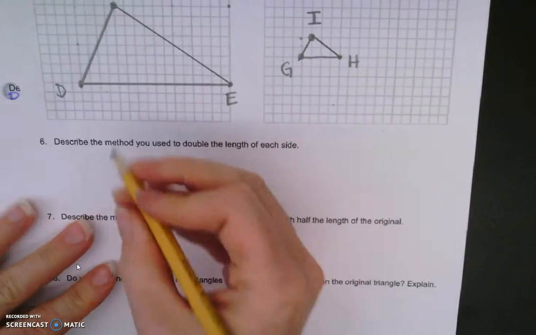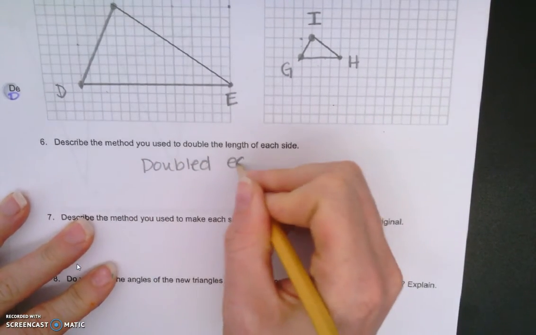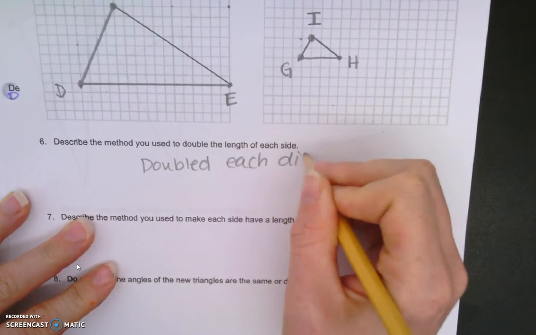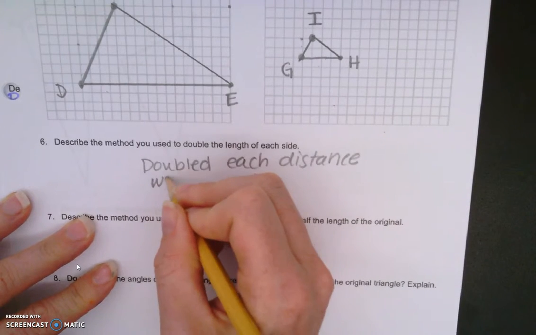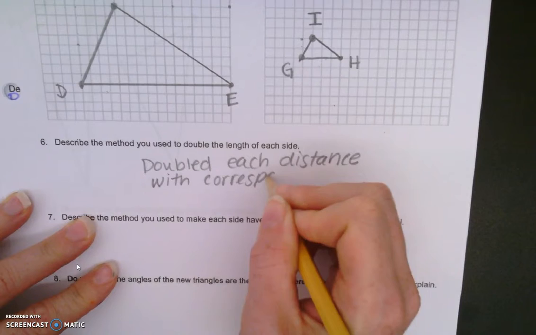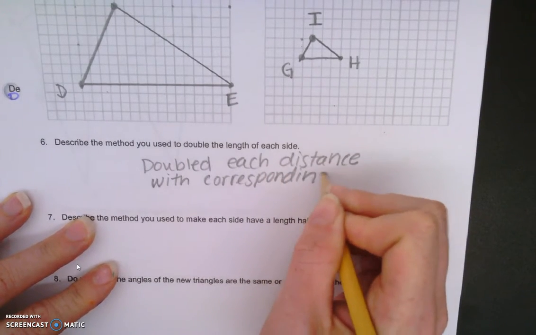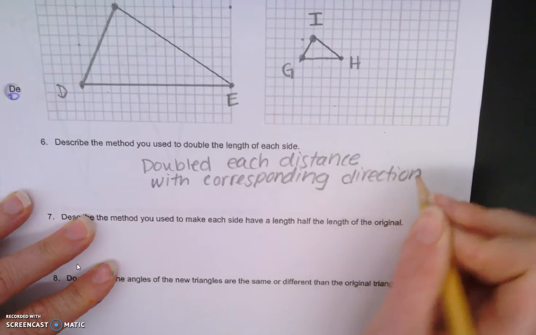So when we doubled the length of each side, we doubled each distance with corresponding direction and points.